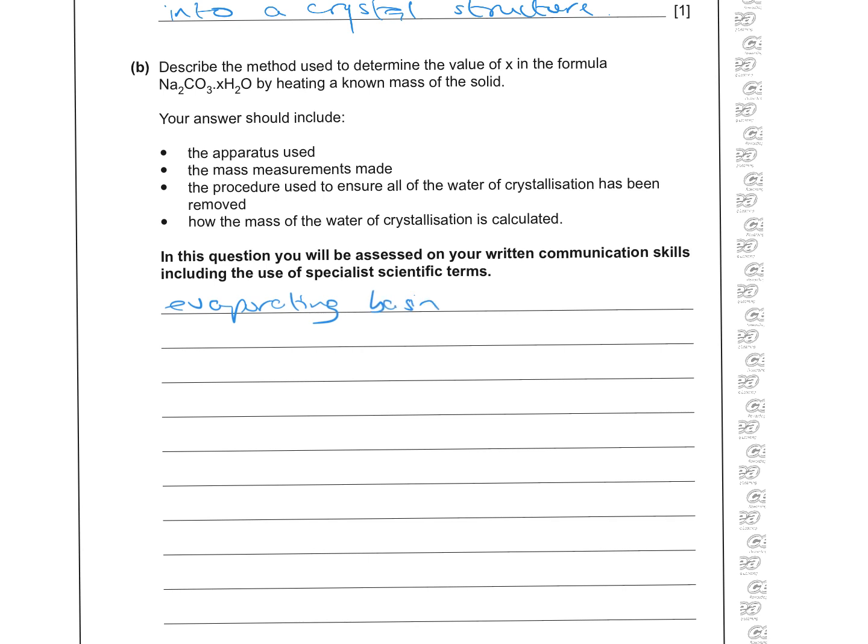And for it, we need a tripod and wire gauze. Now, if you used a crucible, wire gauze wouldn't be used, but a pipe clay triangle would be needed. So be careful of that. You still need a tripod, and then we're going to need a Bunsen burner as well with those.